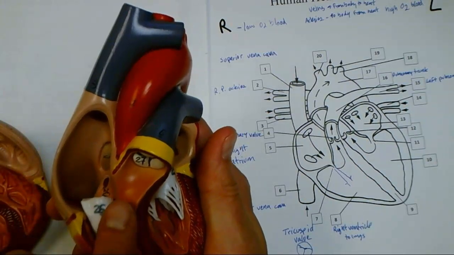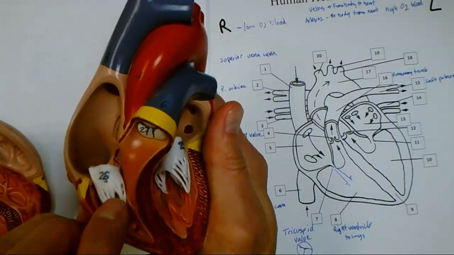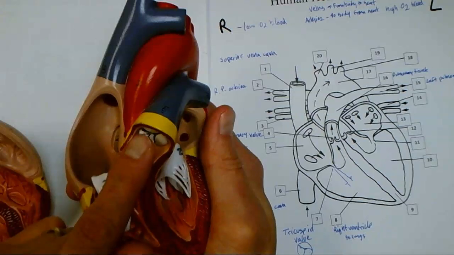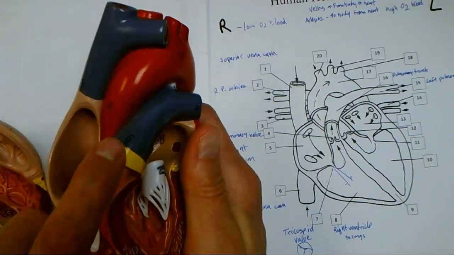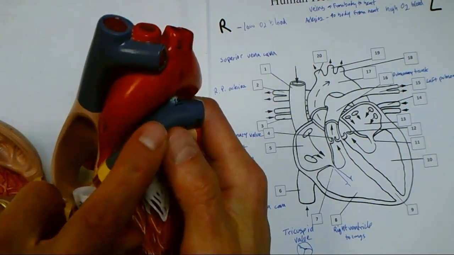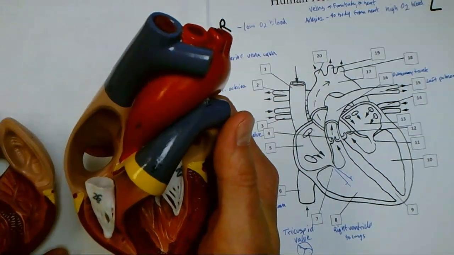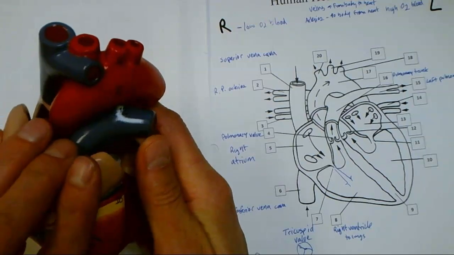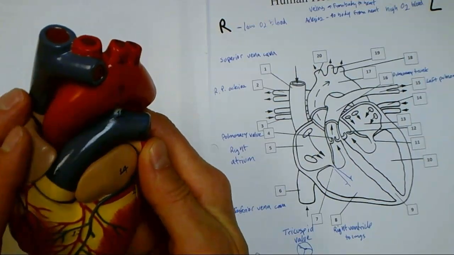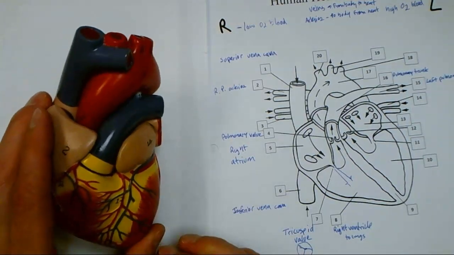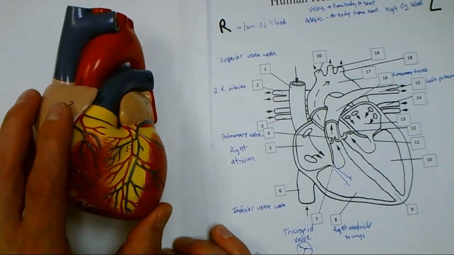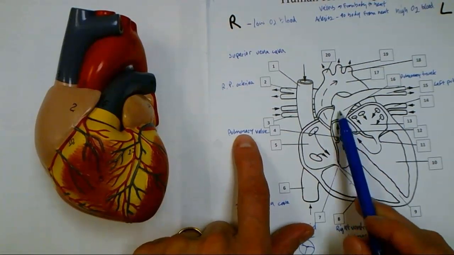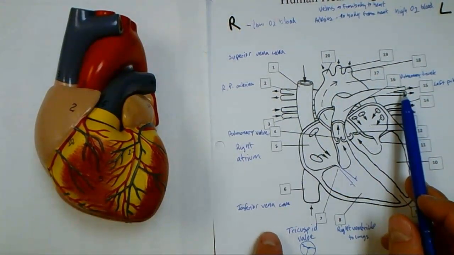So it'll come out of the chamber, this ventricle will contract, squeeze really hard, these strings will hold this valve shut, so the blood has to go into the pulmonary trunk, and into the left and right pulmonary arteries. Now usually arteries carry oxygenated blood, but close to the heart, the arteries that take blood to the lungs are low in oxygen.